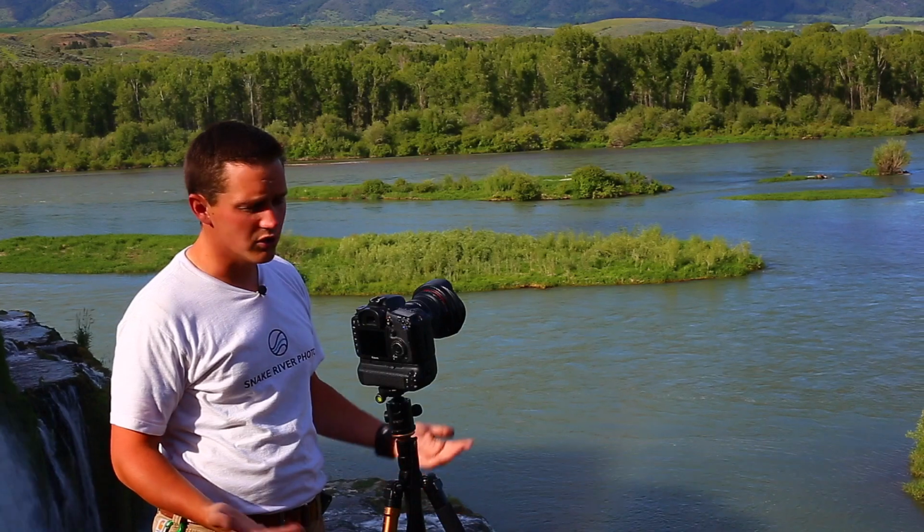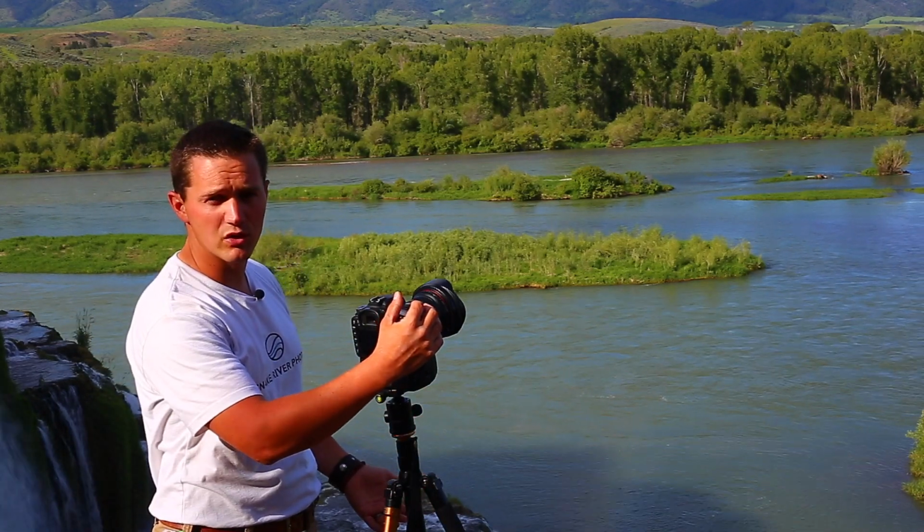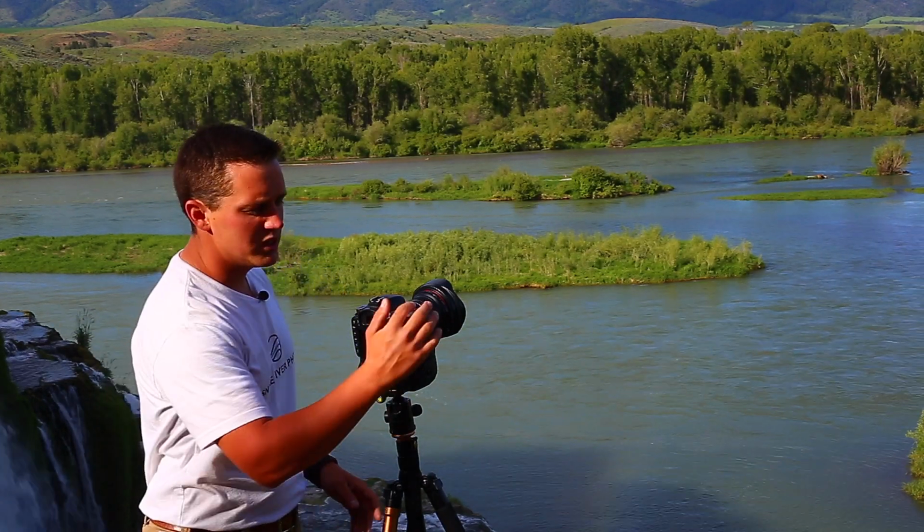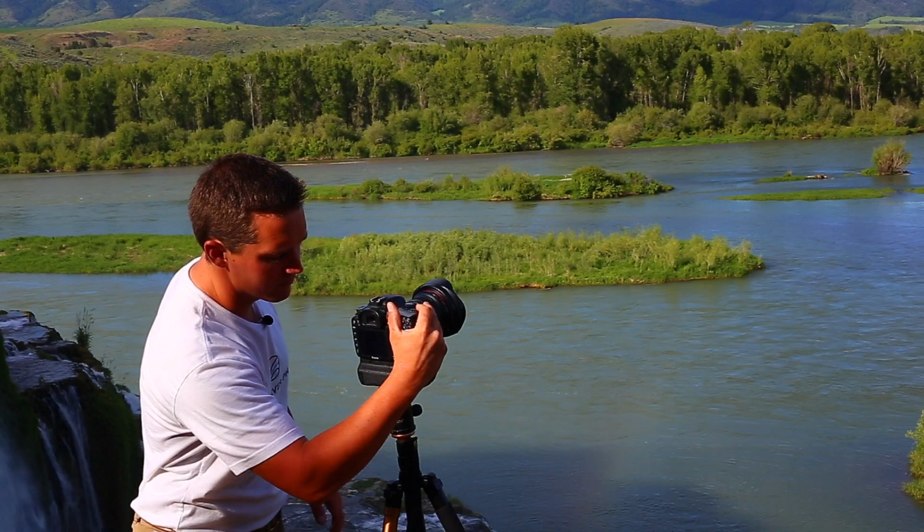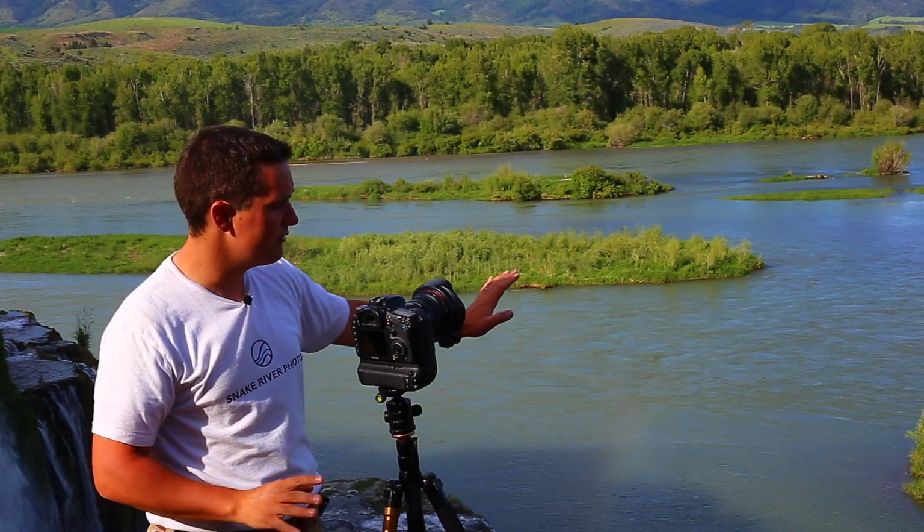Now we can see the little leaves and the grass and the things moving in our image that we don't want to see moving. And so we need to increase our ISO. And remember, the higher you turn up your ISO, the more grain and noise you're going to see in your image. So be conscious of that. You want to turn it up just enough so that you can speed up your shutter speed. Again, just enough so that you don't see that movement in your image.